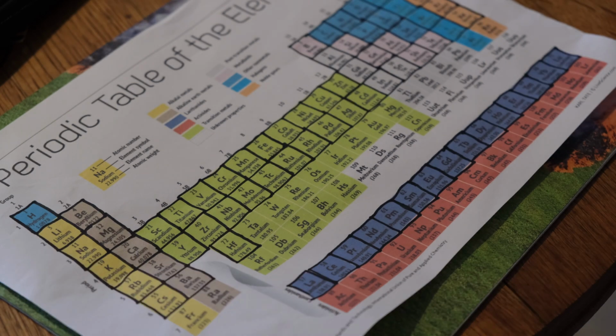I often forget how many elements there actually are and how useful they are in our day-to-day lives and for medical purposes and all of this. So it's nice to appreciate all the elements.